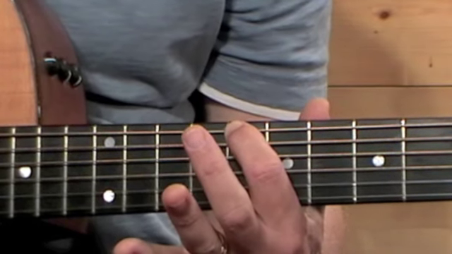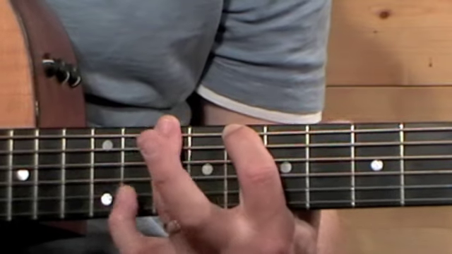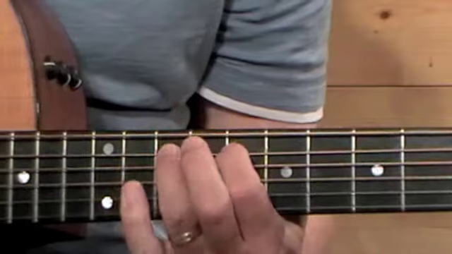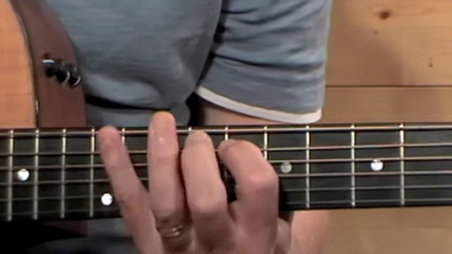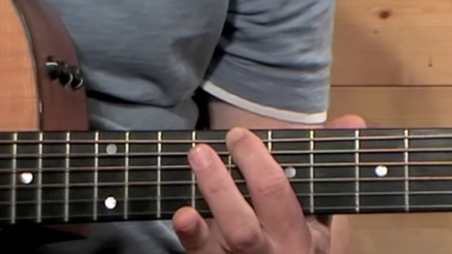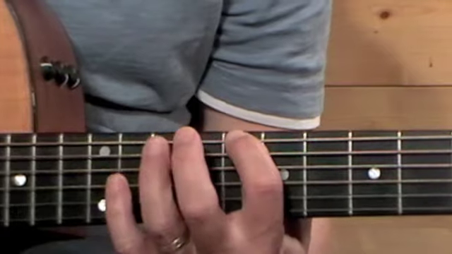The Phrygian mode is the natural minor scale with the 2nd flatted. So instead of that note, we play that note. And the Aeolian is the same as a natural minor.